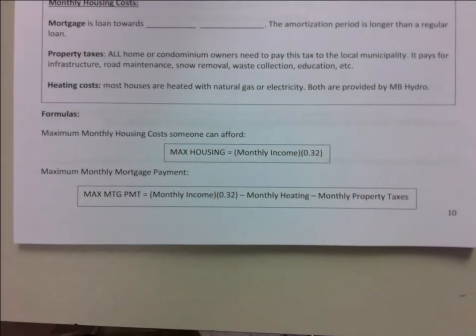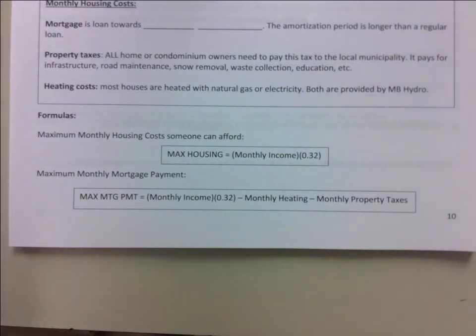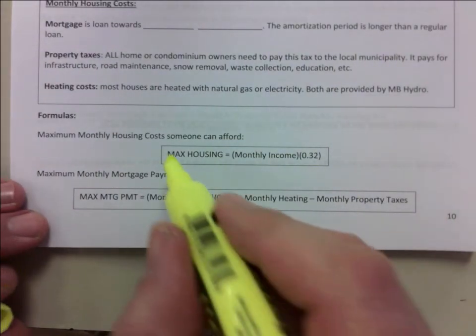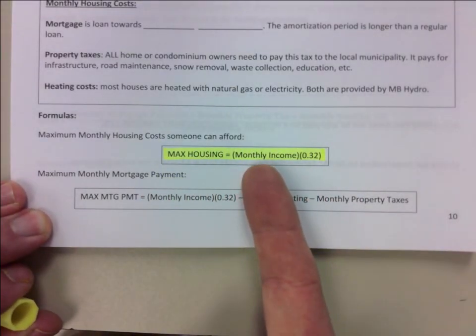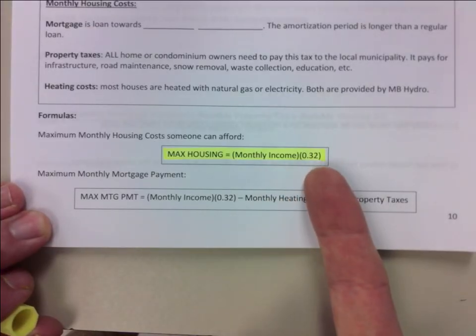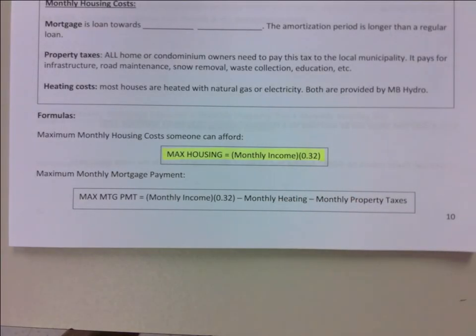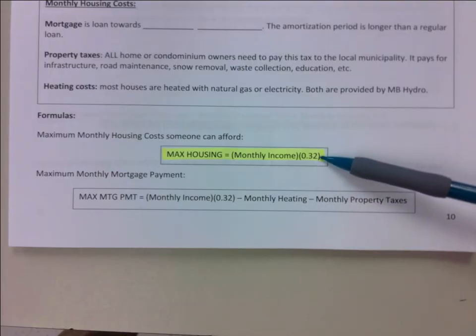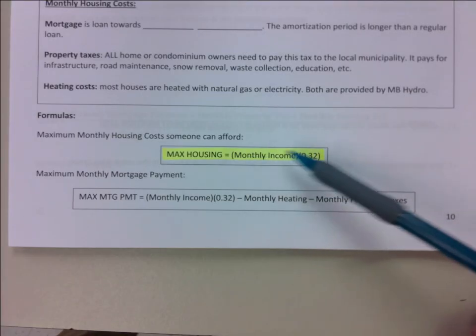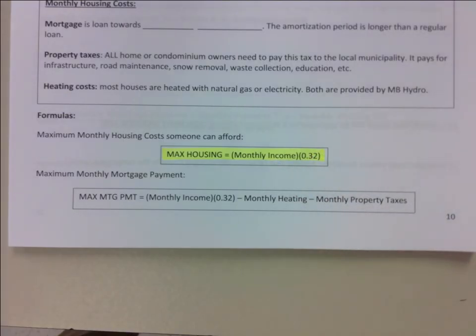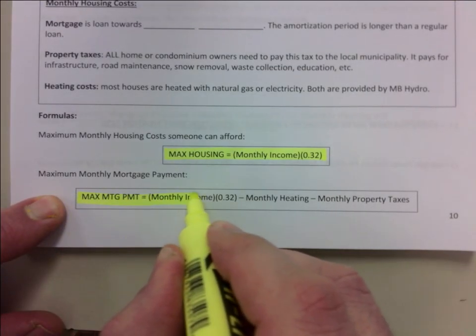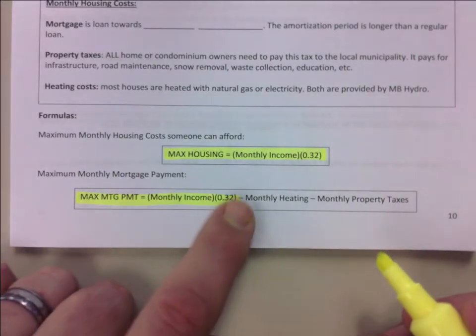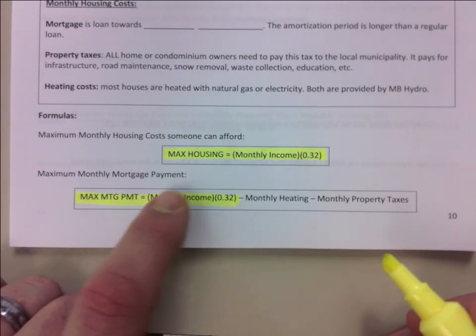Another formula here, if you wouldn't mind. Maximum housing costs. You take your monthly income, you multiply it by 0.32. Because remember, 32% is the max you can spend on housing. So this is how you do it. That's it. This formula also needs to come on there. Maximum mortgage payment, which is your maximum housing you can spend.